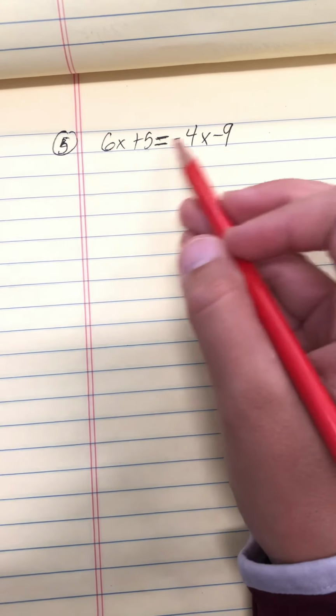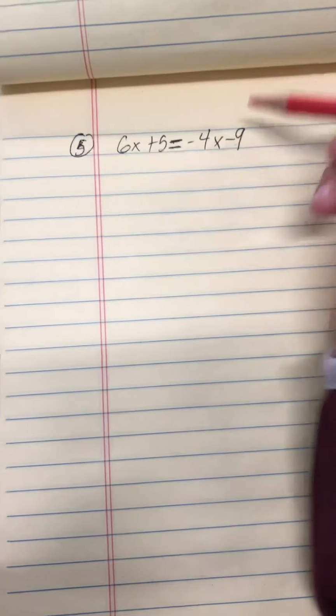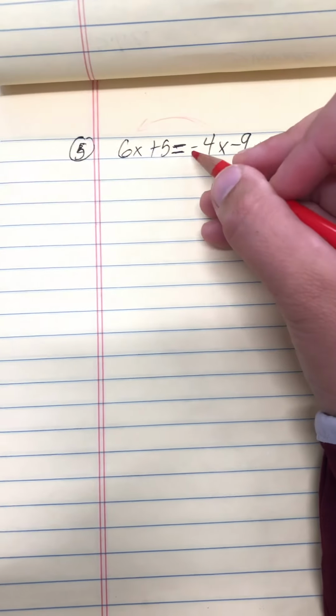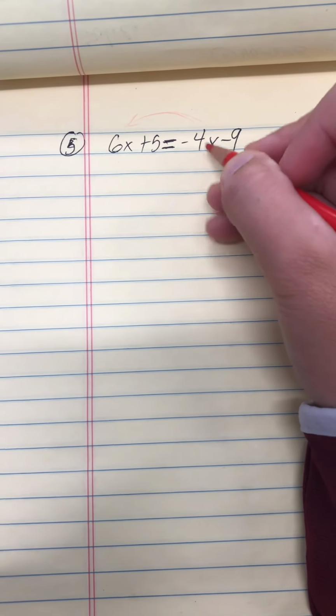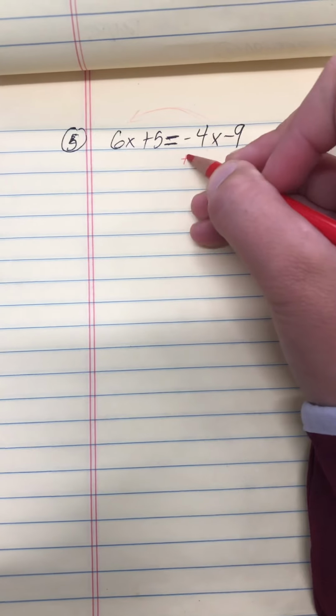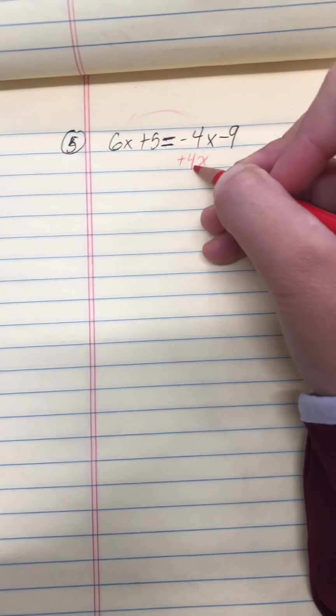Okay, so I'm going to highlight my equal sign. And so I have an x on this side and an x on the other side. So again, I'm going to look to move. I usually try to move the variables to the left side, because usually that's how it works. So I have a -4x, so the inverse of a -4x is a plus 4x. And be careful where you put it.